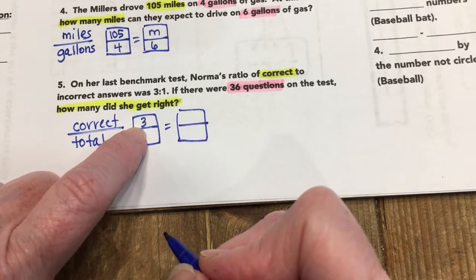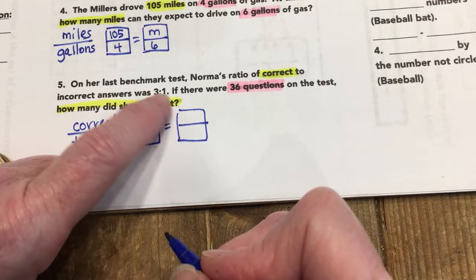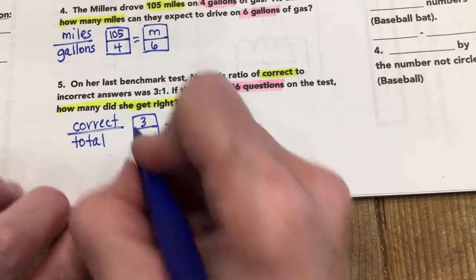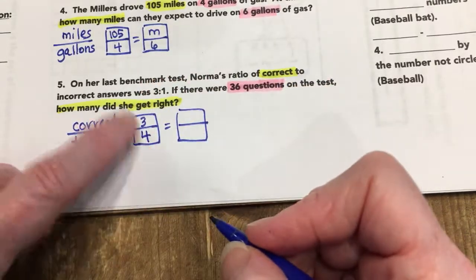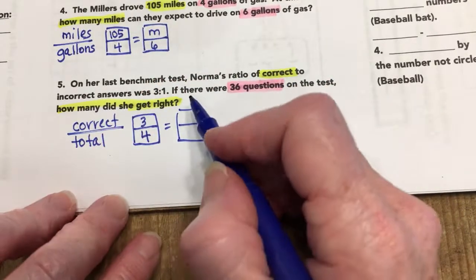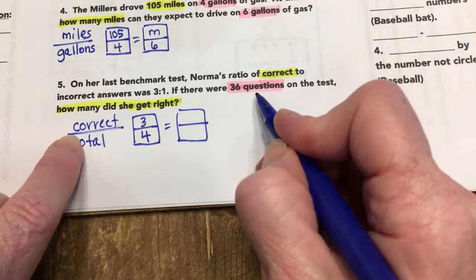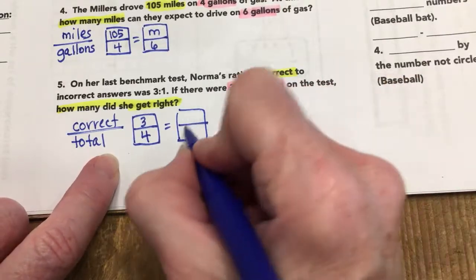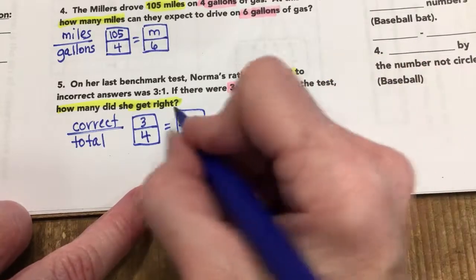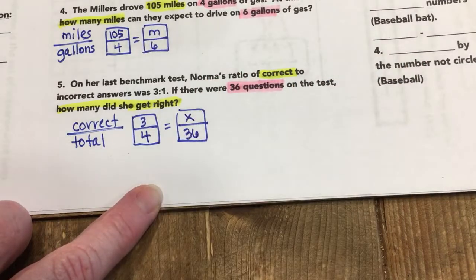So if she got 3 correct and 1 incorrect, what was her total? Well, if I take the 3 she got right and the 1 she got wrong, and I add those together, I get how many? 4. So out of 4 questions, she got 3 right. All right, so I want to know how many she got right if there are 36 questions. So 36 questions, 36 is a total, that goes on bottom, and correct is what I'm looking for. That's going to be my X.